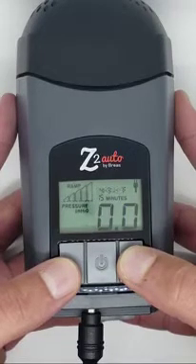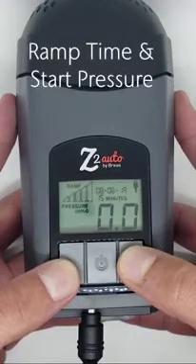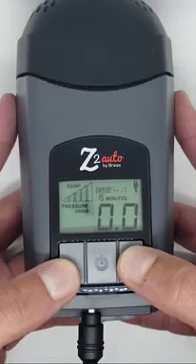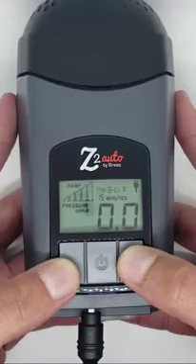The first thing we are going to adjust is the ramp time and start pressure. If you do not have a ramp set in a fixed pressure device or mode, the unit will start at the set treatment pressure. In auto mode, the device will start at the low treatment pressure.